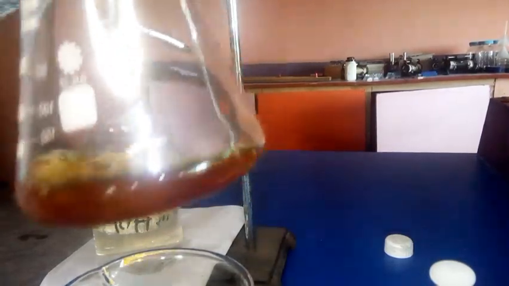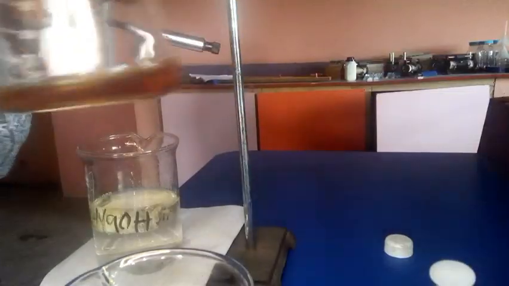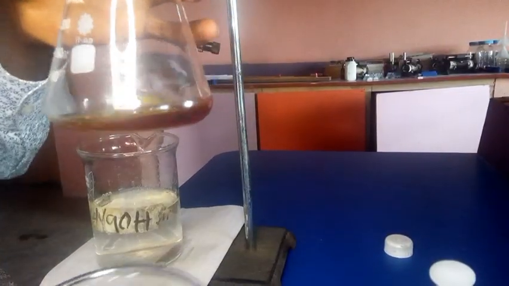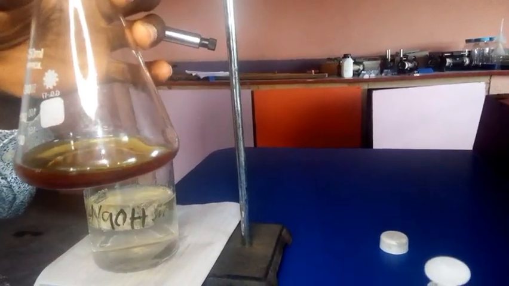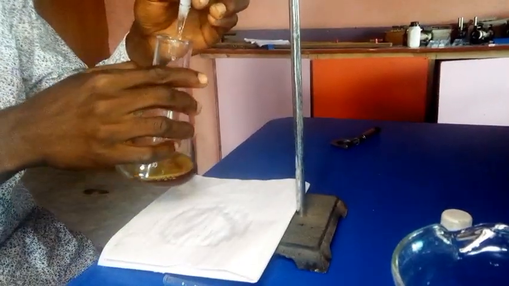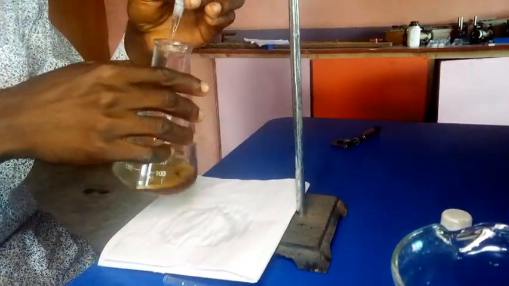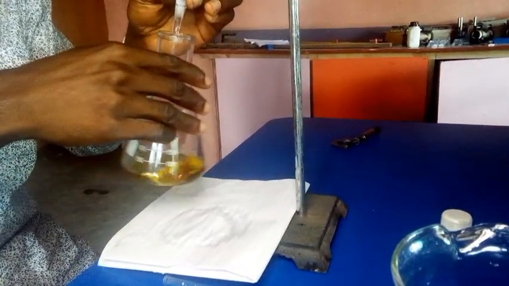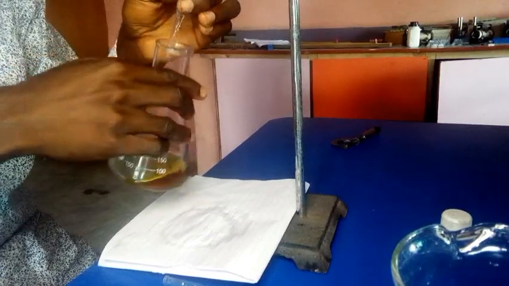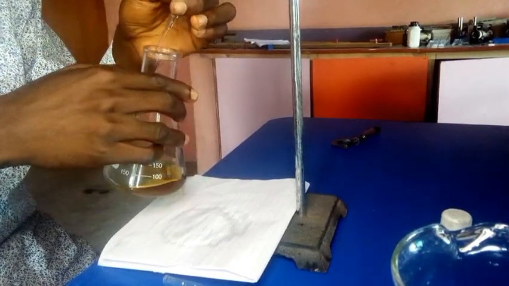Now this is our solution A. So let us start the experiment now by titrating. And when titrating, the first color change we need to observe is yellow. And I think the solution has turned yellow now.